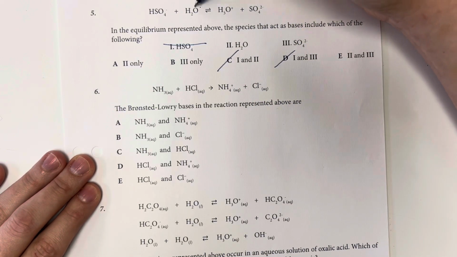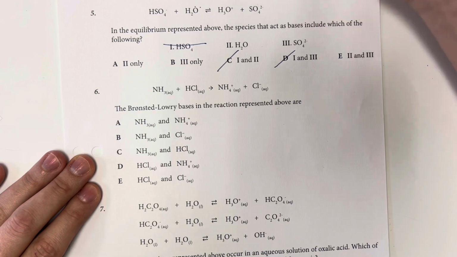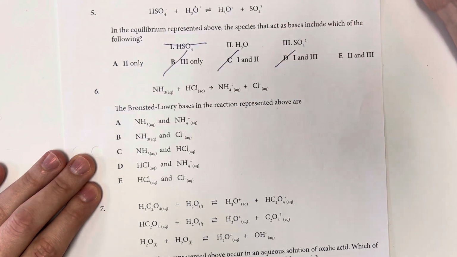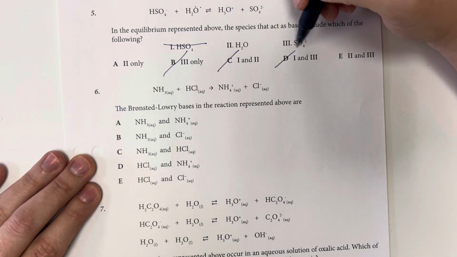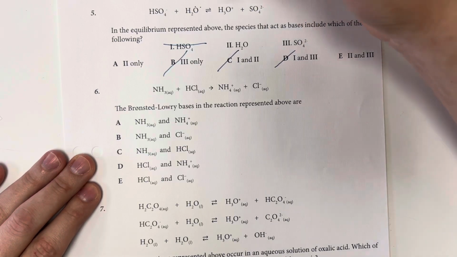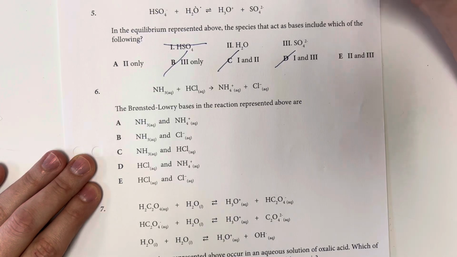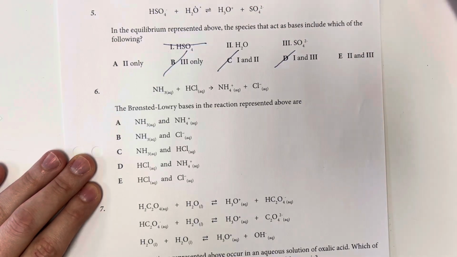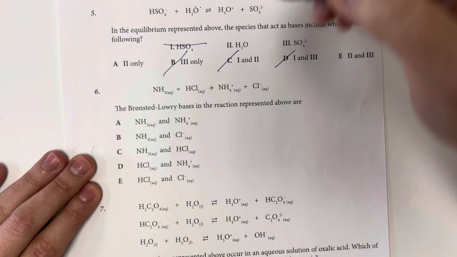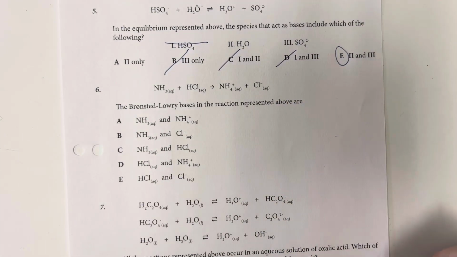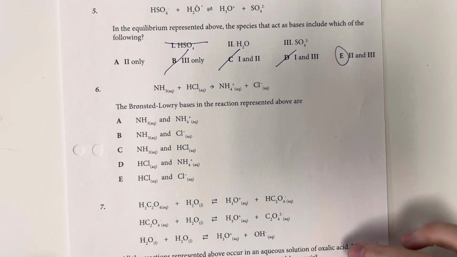Water does accept a proton here, going to hydronium, so that is good. So option choice 2 being included is important. So that eliminates option choice B. Then we're looking at the sulfate. Sulfate does have the capacity to accept the hydrogen, the proton back, and so option choice 2 and 3 is going to be who my bases are, since both of those species can accept protons.